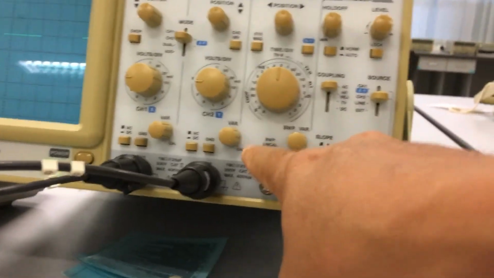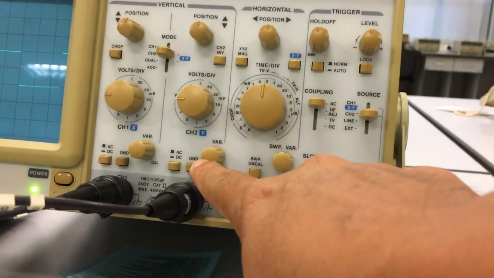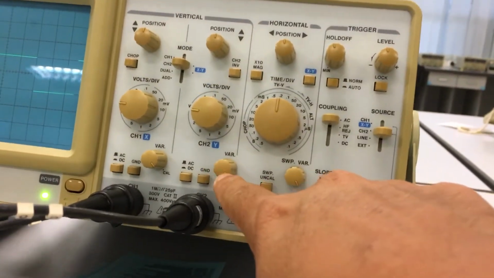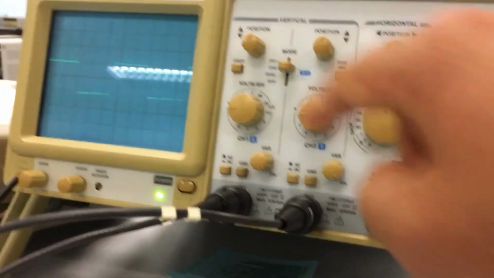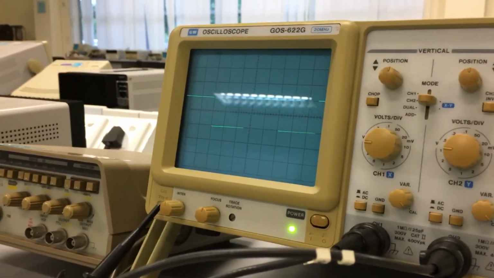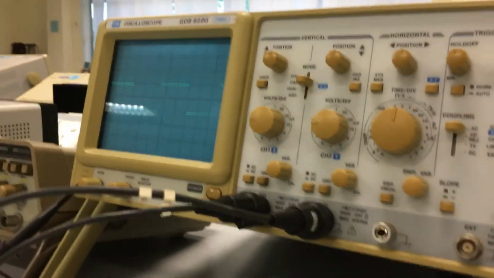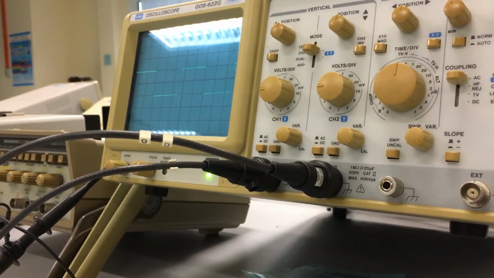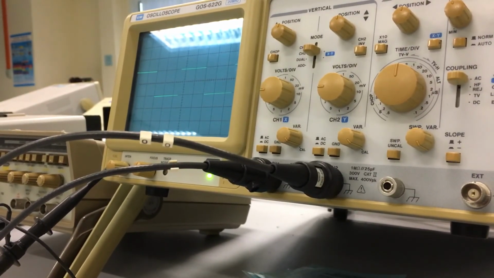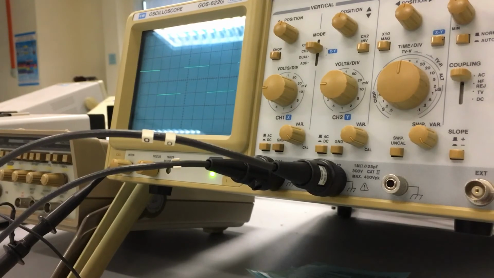Normally you need to tune this VAR button, or calibration button, to maximum, then you will get 2 volts peak to peak. When you get this, it means that your probe and oscilloscope are now working properly. If later on you measure and you don't get the signal, that is not a problem from the oscilloscope. Okay, that's it for the oscilloscope.